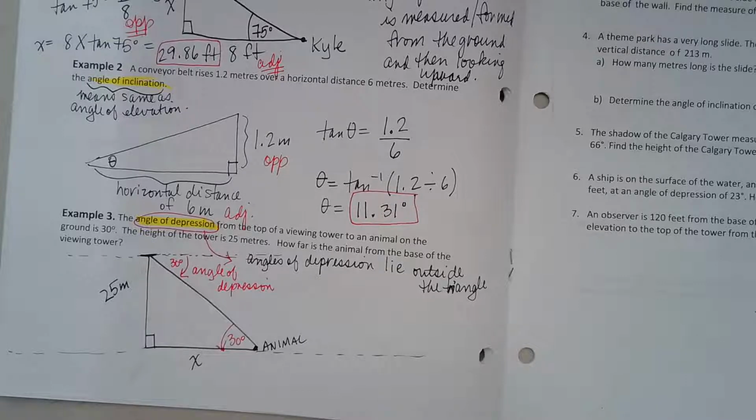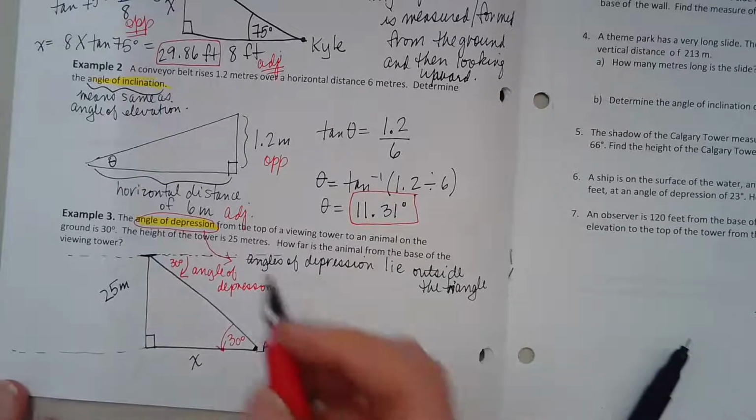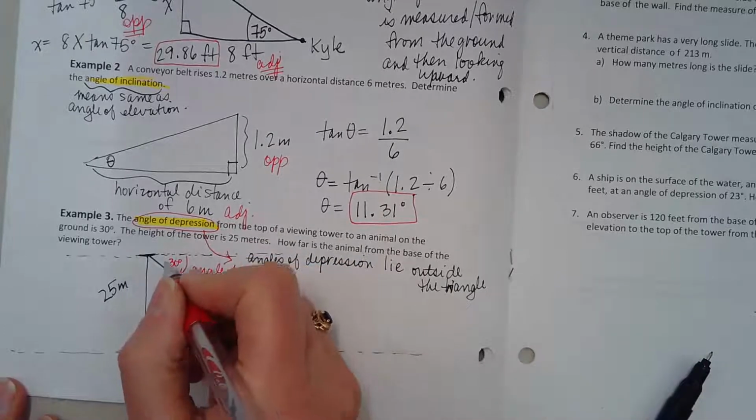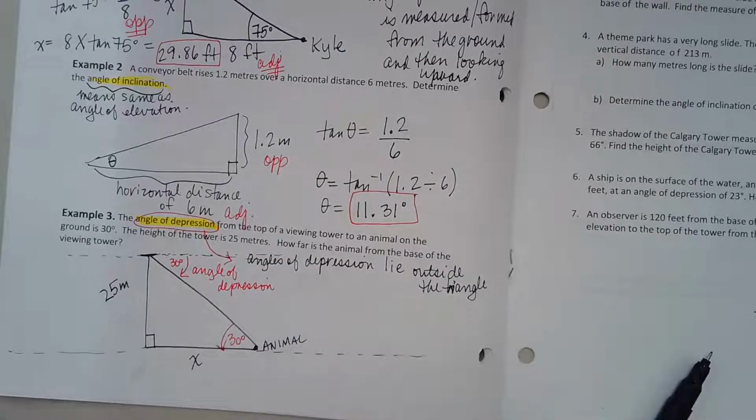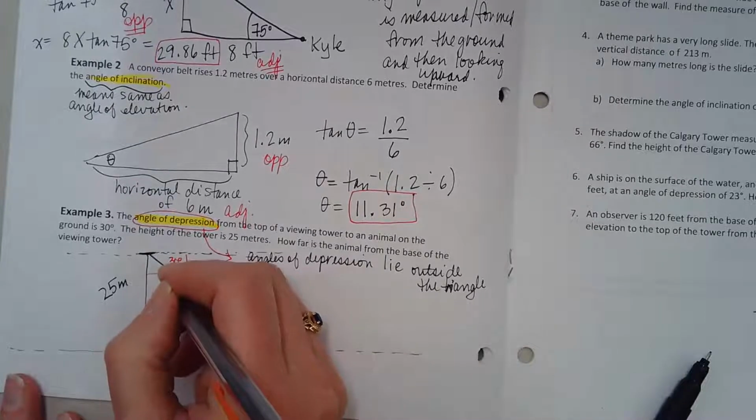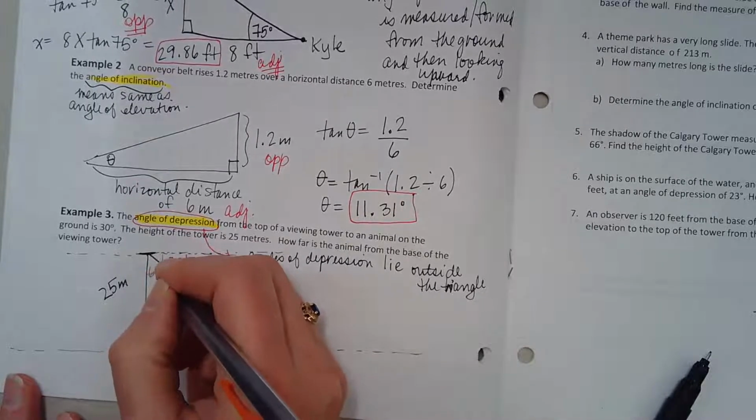Okay. The other way I can prove it to you is that these two angles also have to make 90 degrees, so this would be 60.